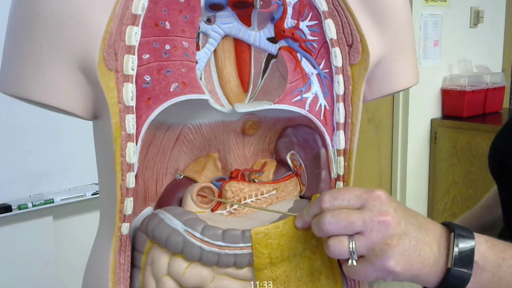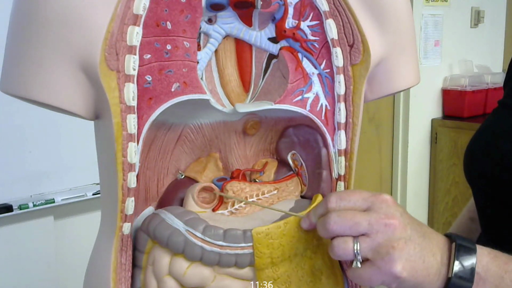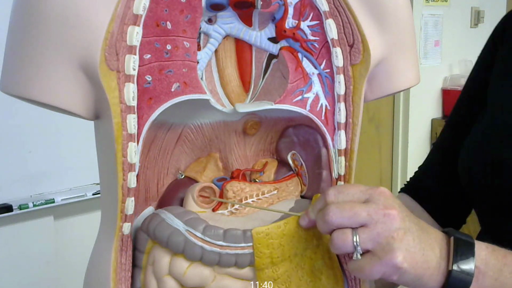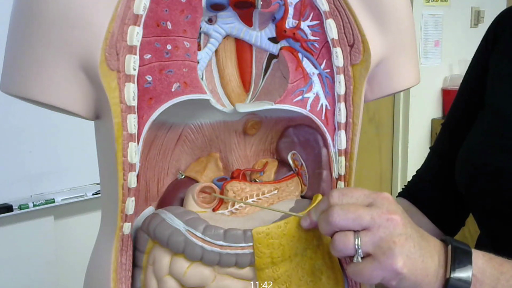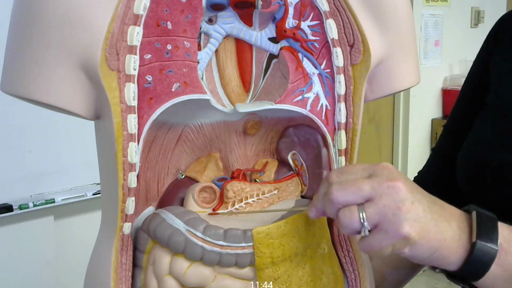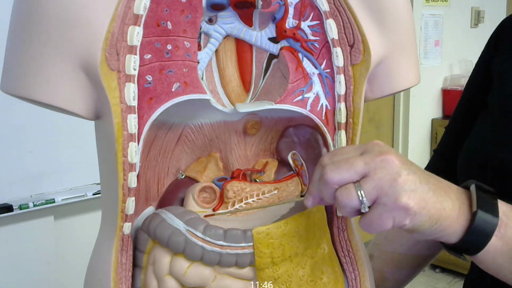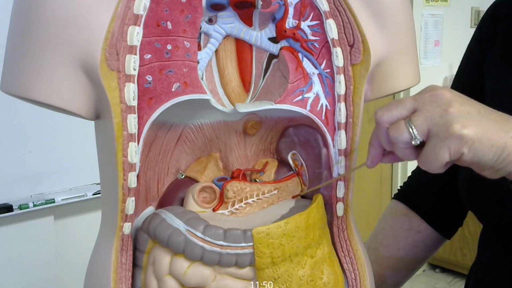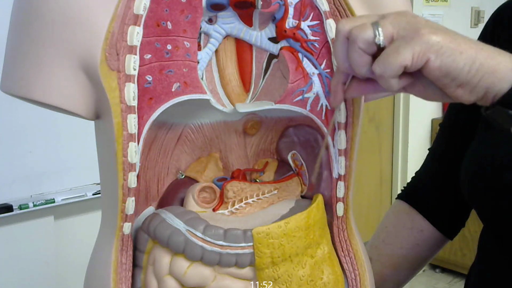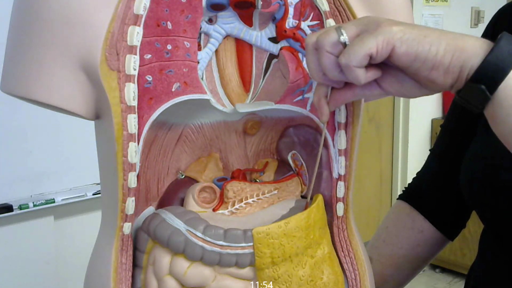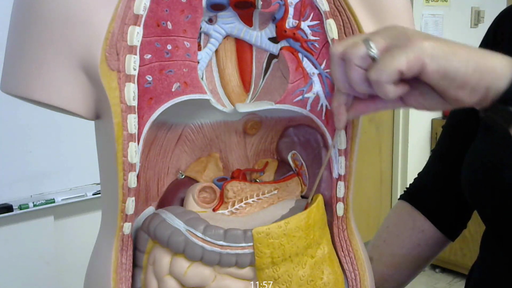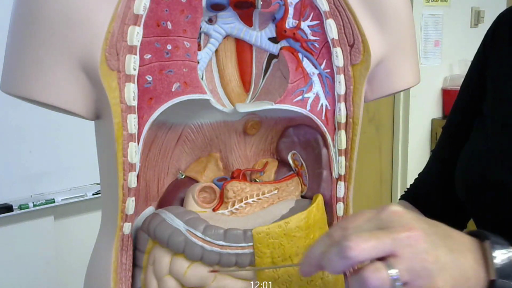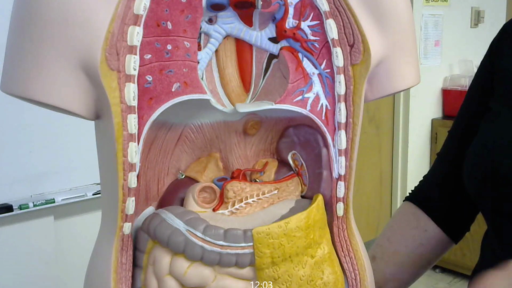This is the beginning of the duodenum. So this is the duodenum. It's the first of the 3 segments of the small intestine. On this model, the duodenum is going to continue and go in this direction, and then it will go underneath this yellow stuff here. And then it will continue to go down as the jejunum first, and then turn into the ileum.